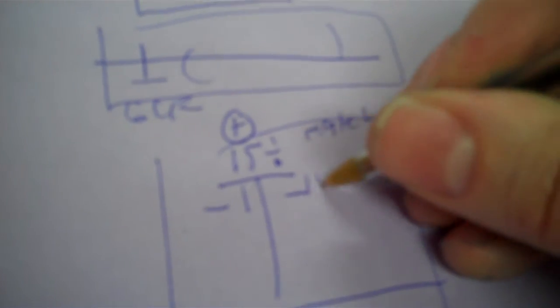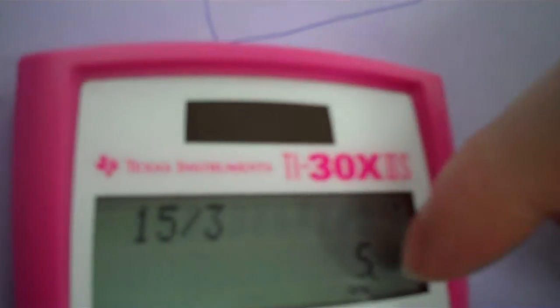15 divided by 1 is 15. That does not add to negative 8. Now, 15 divided by 2 is a decimal, so I don't write that pairing down. 15 divided by 3 is 5, so 3, 5.